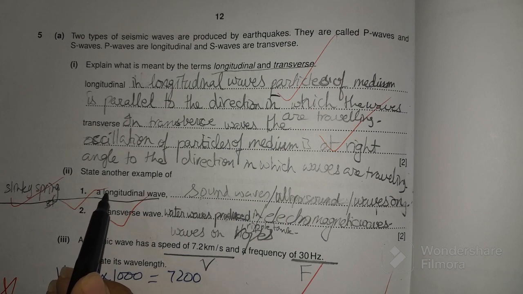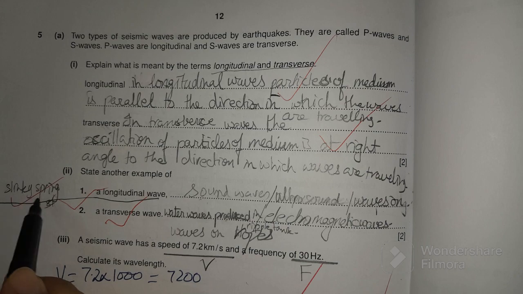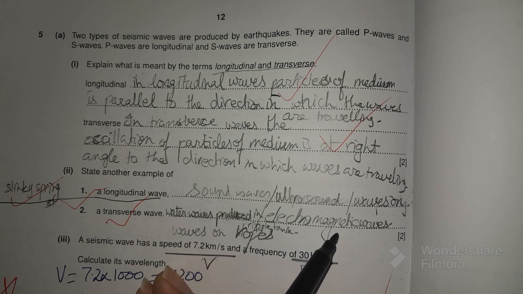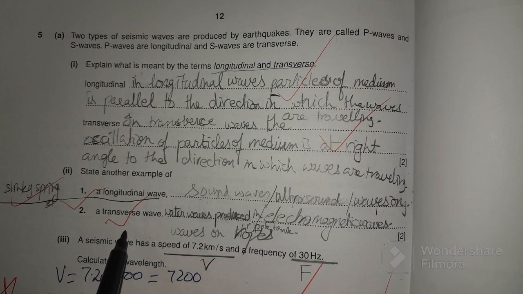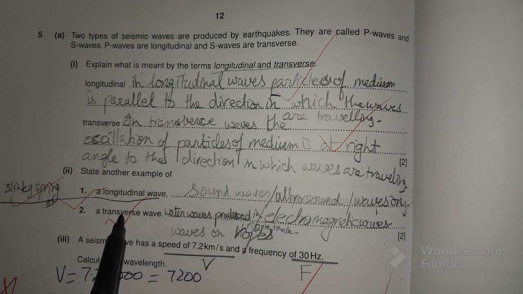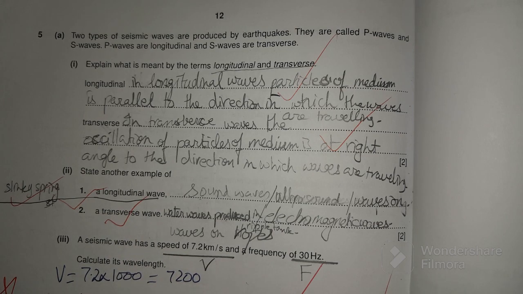Part 2 states another example of longitudinal wave, which is slinky springs, sound waves, ultrasound, and waves on water. Then transverse waves are water waves, electromagnetic waves and waves on ropes. So these are the examples of longitudinal waves and transverse waves.